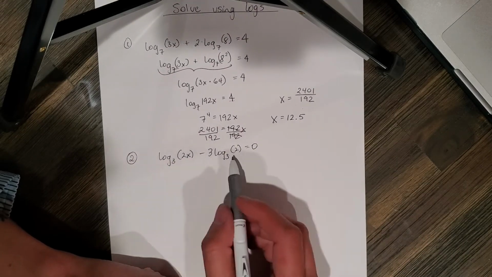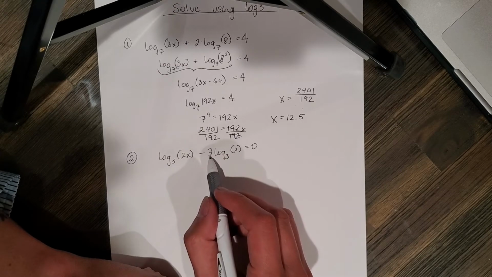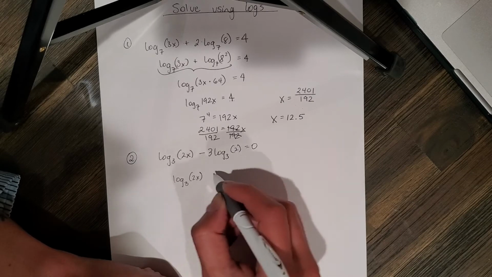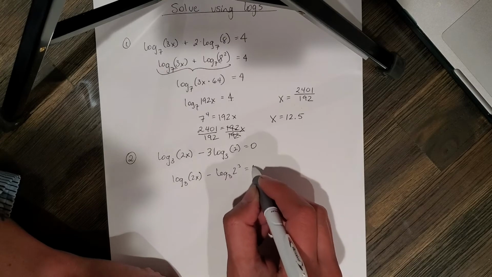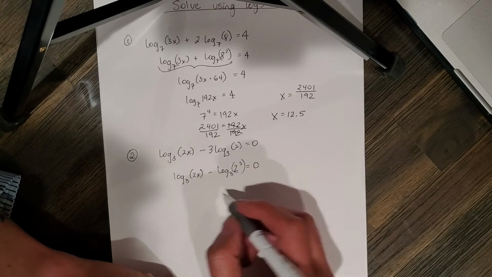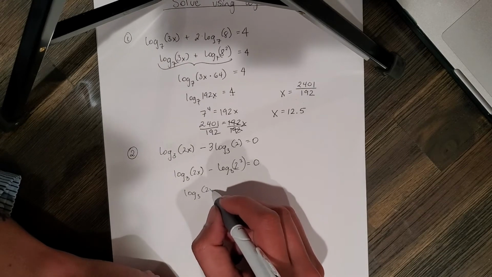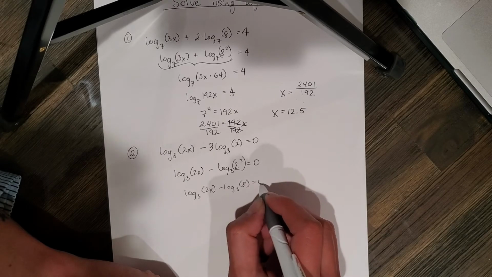So same idea here, except this time we have subtraction here, so that's going to be the quotient property. Notice there's a multiplier here. This is going to be log base 3 of 2x minus log base 3 of 2 to the 3rd power equals 0. Okay? So what's 2 to the 3rd power? Well, that's 8. So let's rewrite this. So log base 3 of 2x minus log base 3 of 8 equals 0.